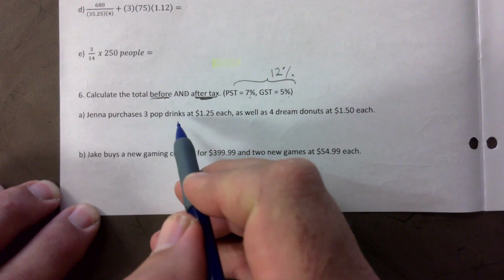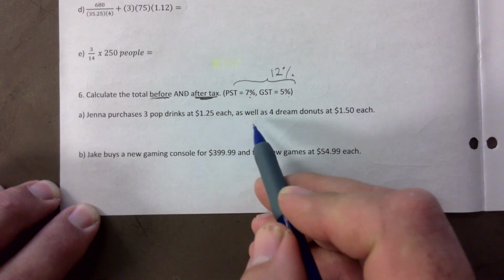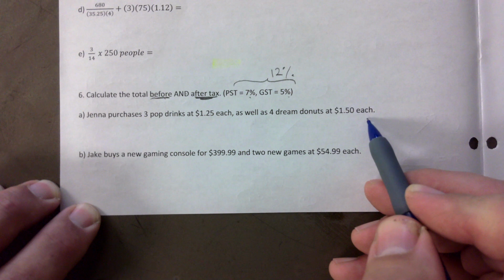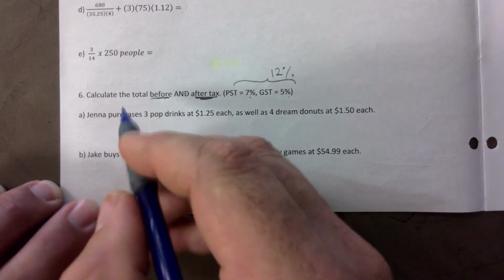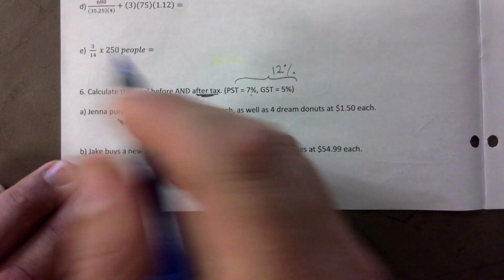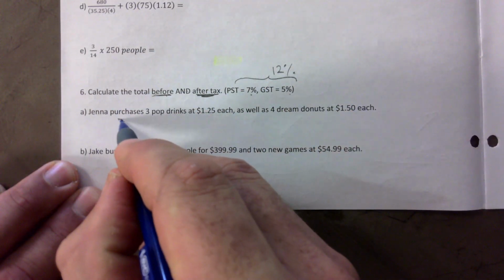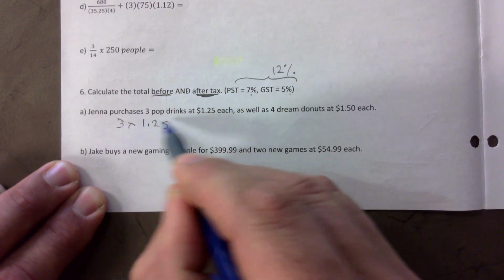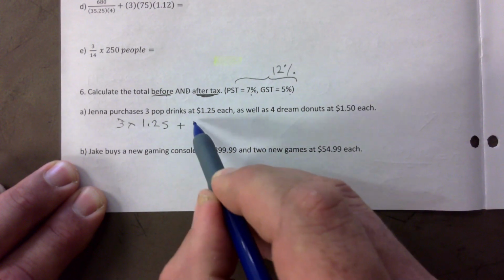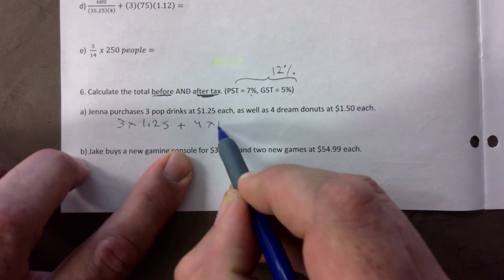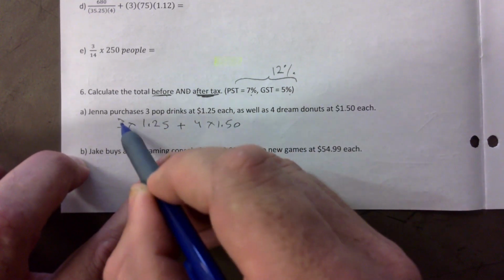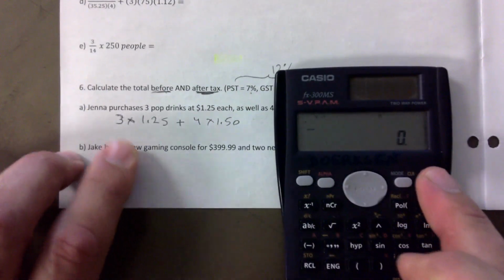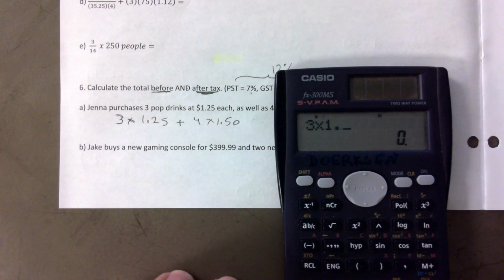Jenna purchases 3 pop drinks at $1.25 each, as well as 4 Dream Donuts at $1.50 each. All right, so I'll show you what I do here. I would go 3 pop drinks times $1.25, right? That's this part, plus 4 donuts that are $1.50 each. So I'm doing the work right here. If you have a decent calculator, you can probably do this all in one shot. I would discourage you from doing that.